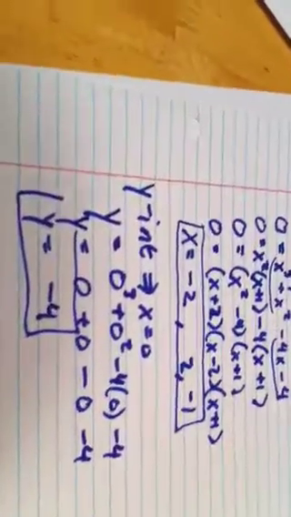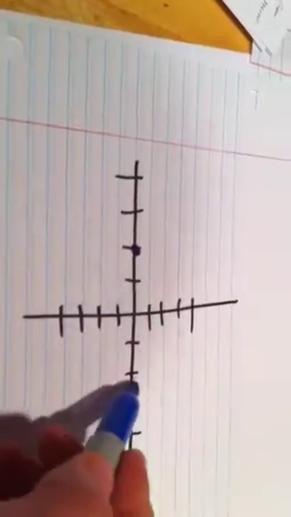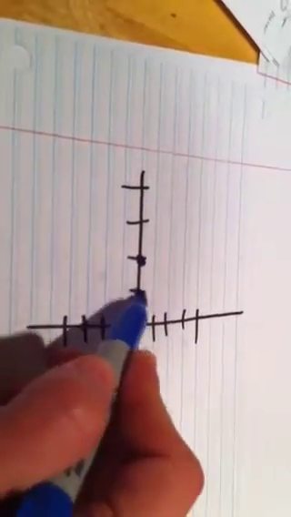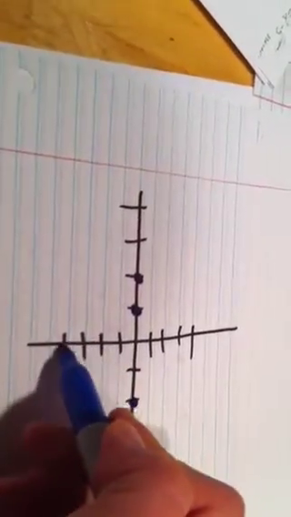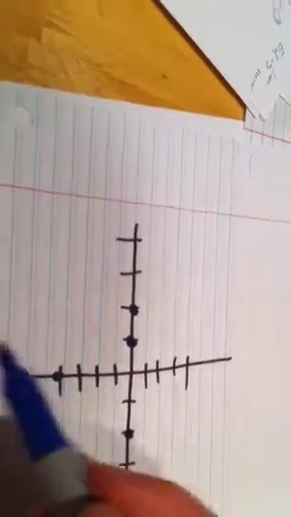So now if I go to graph these, coming over here, I have x-intercepts. We said our x-intercepts, where it crosses the x-axis, are going to be negative 2, 2, and negative 1. And the y-intercept was negative 4. Now, I just need to connect the dots.